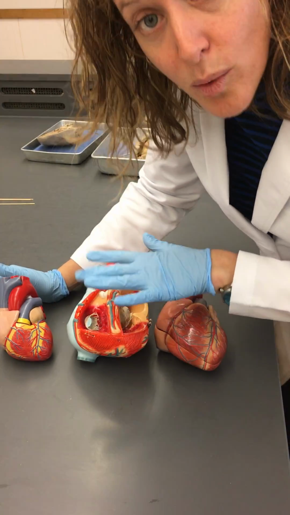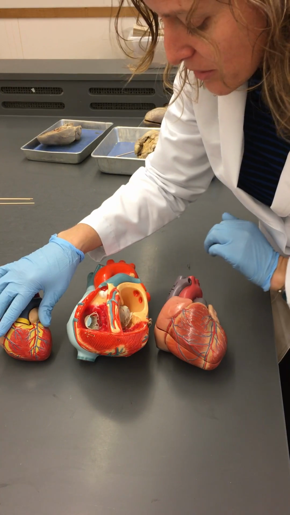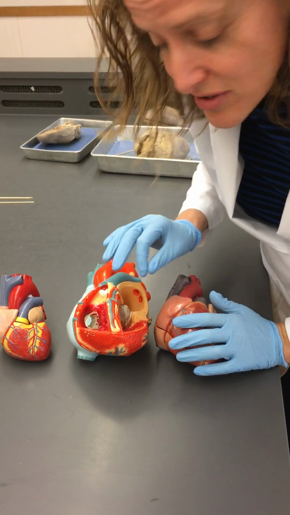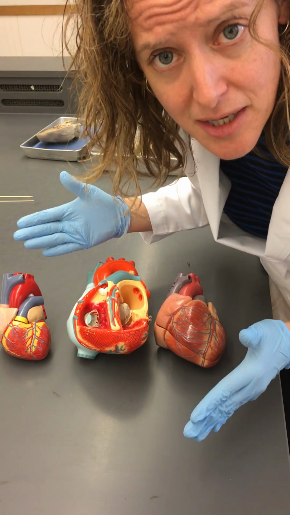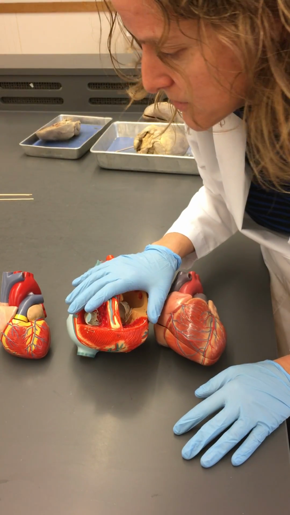When you're looking at the models, make sure you're looking at all of them, because in the lab, some of them are smaller, some of them are bigger, some are in between. Even though they have the same structures, they look a little bit different sometimes, so make sure you familiarize yourself with all of them. They will all be on your practical.